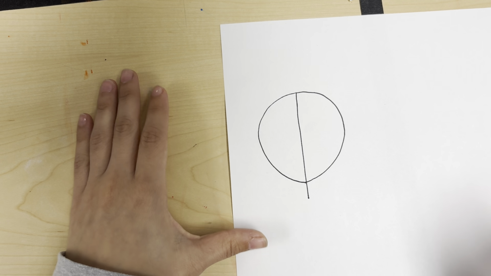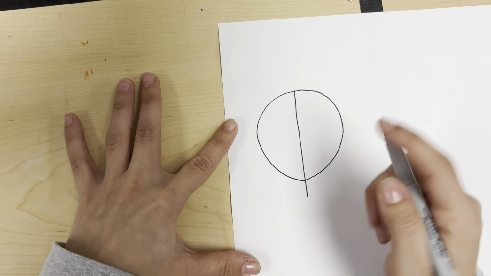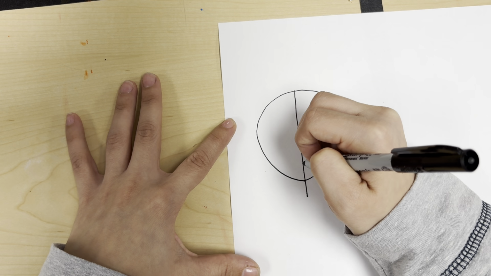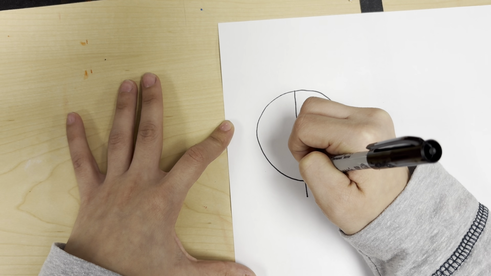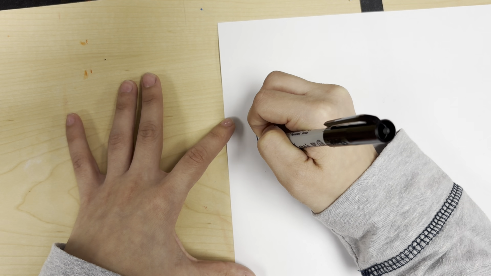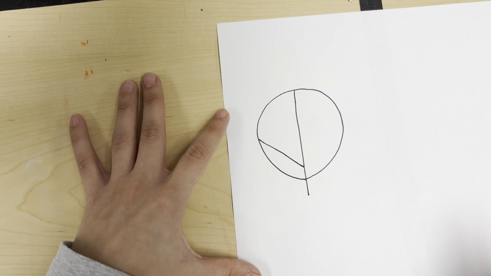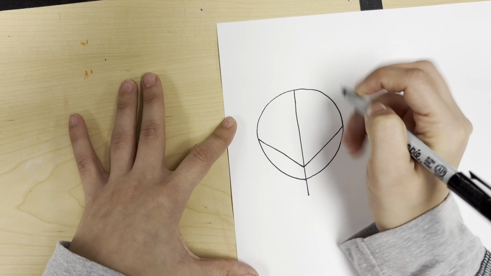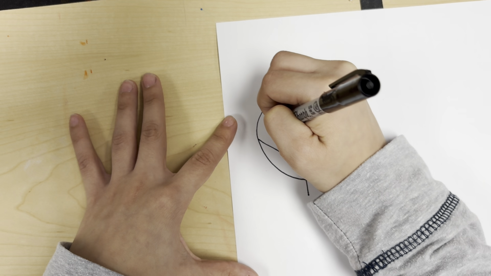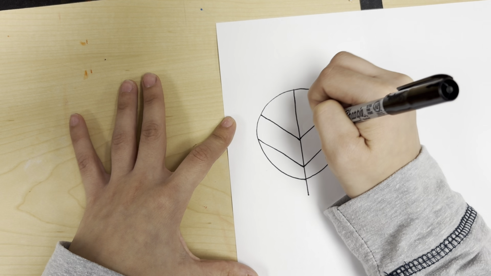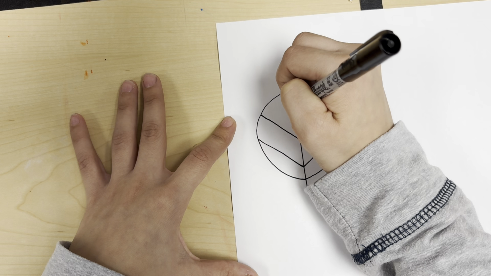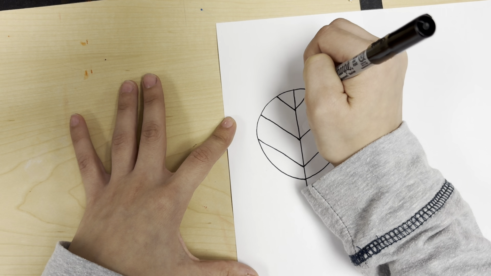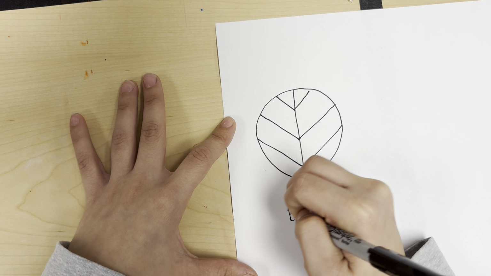Then I'm going to make some diagonal lines so I can show that leaf texture. I'm going to start in the center and diagonally go up until I get to the end of my leaf. I want to do the same thing on the other side. And I'm going to do this until I get to the top of my leaf. Diagonal lines that start from the center and end at the edge. And that's my birch leaf.